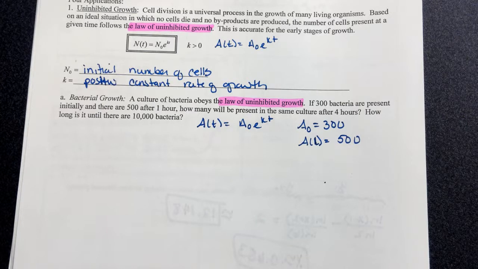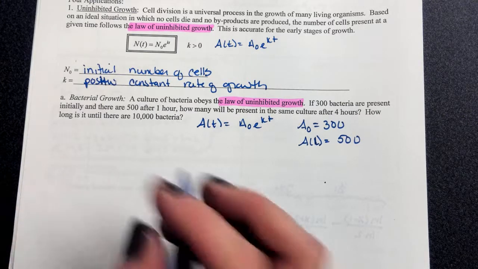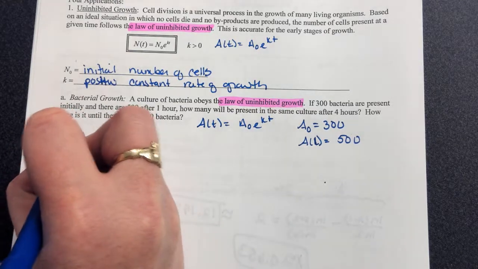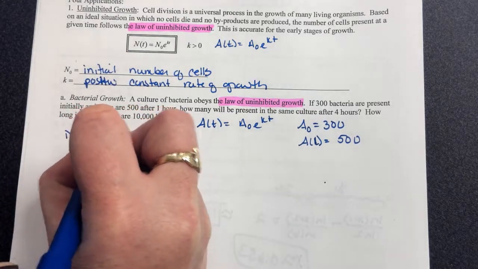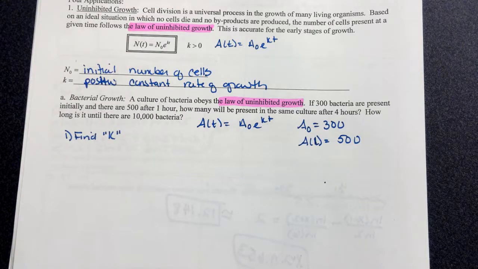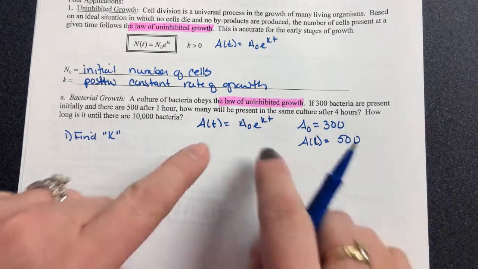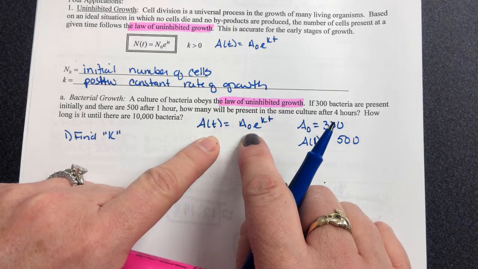So like I said, if they do not give you K, which they are not, you have to find K first. So always with the first step, if it's not given, you've got to find your K value, your rate of growth. And what you're going to do is plug in what you do know into this particular formula to solve for K.